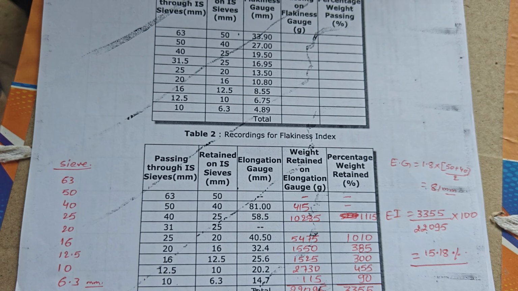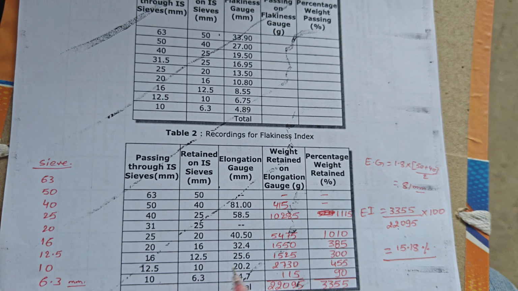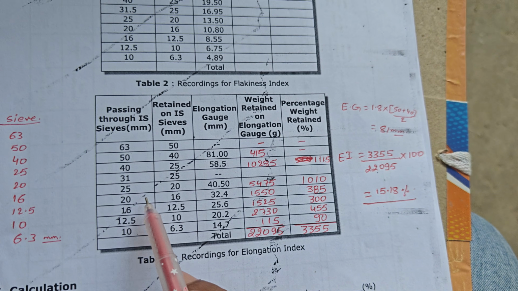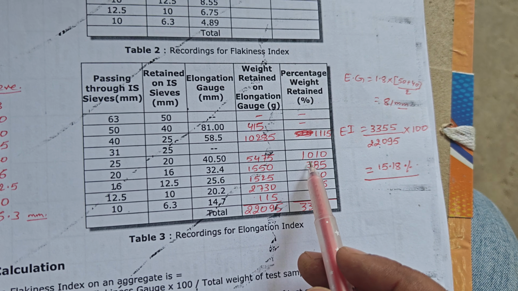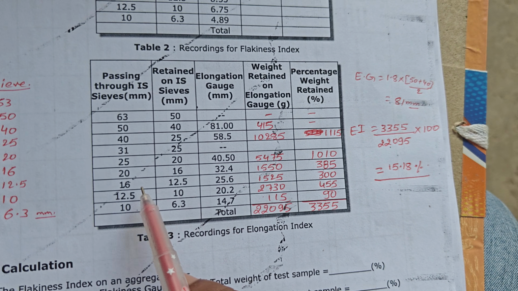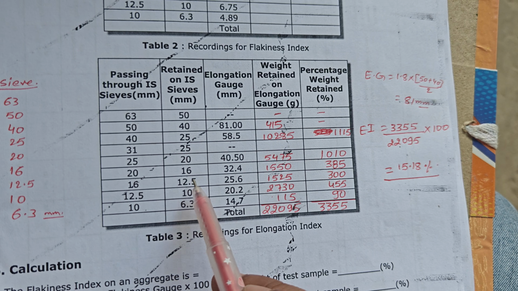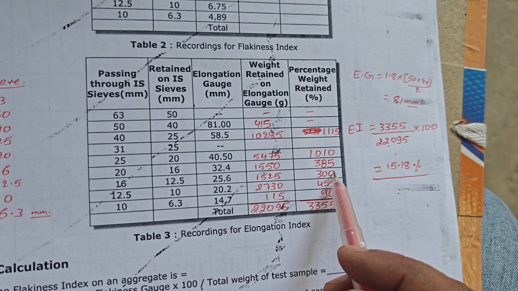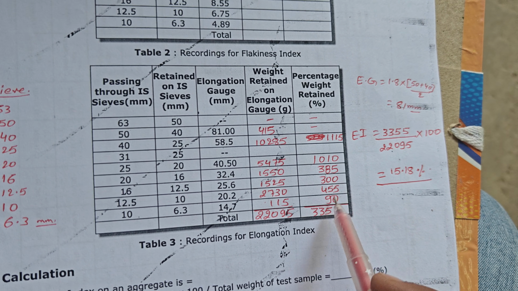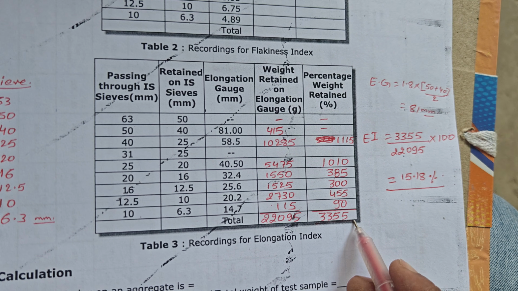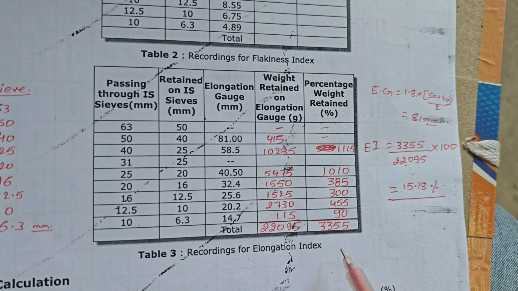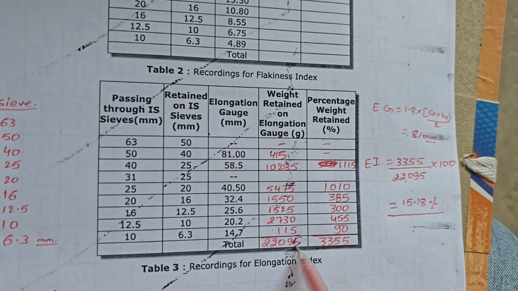Now we will take the weight of retained material which passes through 25 and is retained on 20. It came to 1010 grams, and the material which passes through 20 and is retained on 16 came to 385 grams. So similarly we will take all the values and add them. This is the weight retained on the elongation gauge. This is the total weight.